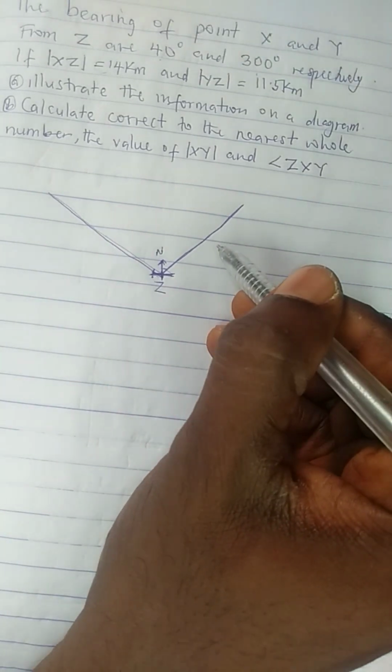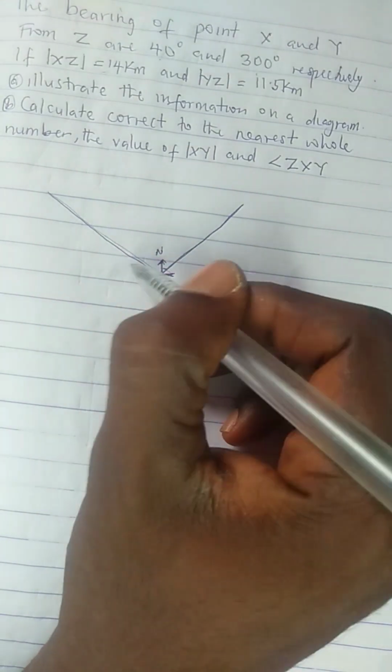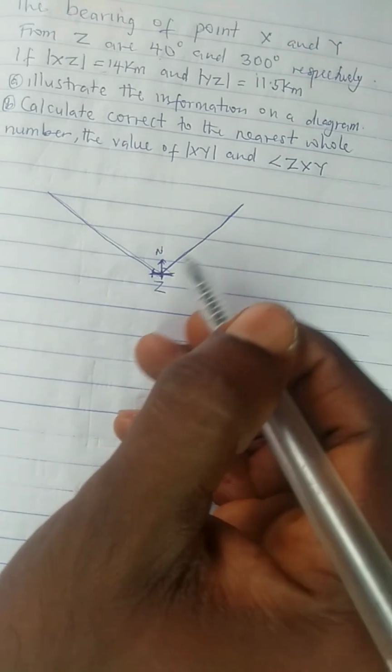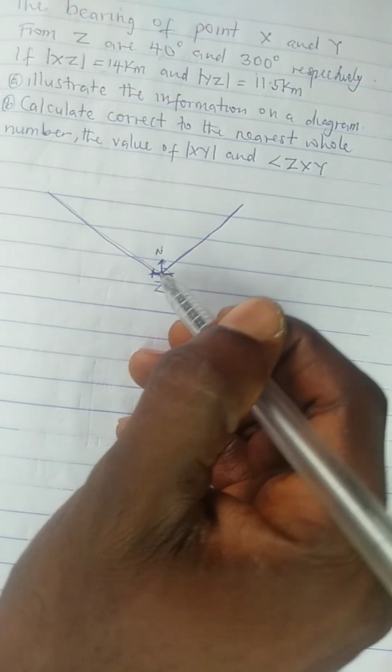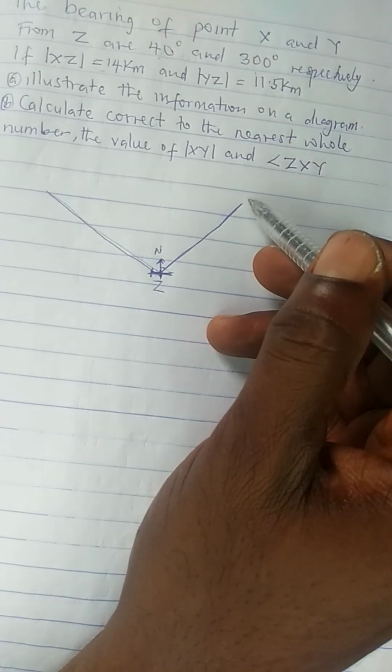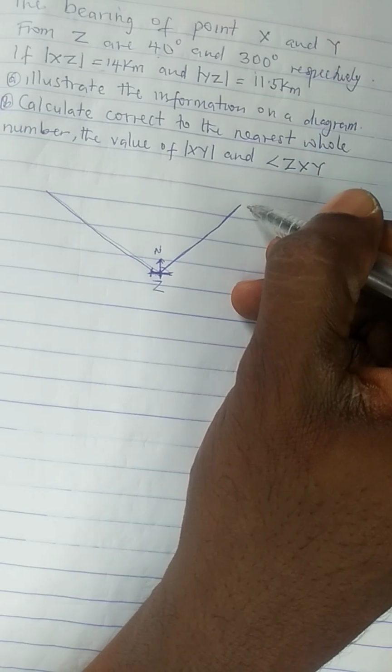So for those two points, the distance will determine how long the line will be. You see, in bearing, you don't need to be accurate, but you have to be realistic. That's why we said 40 should not be up to half. Just draw anywhere that is not up to half. And here, 30 should not be up to half too. Just draw it straight.